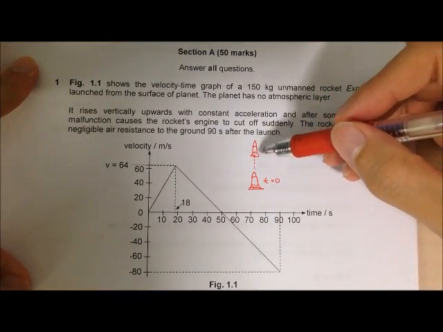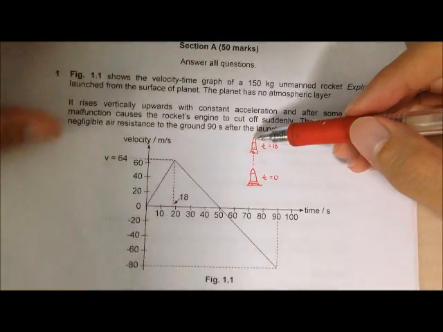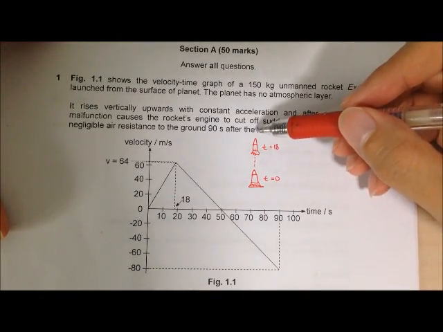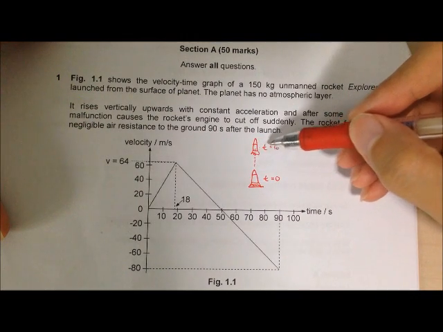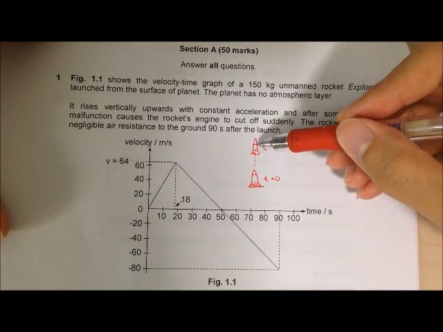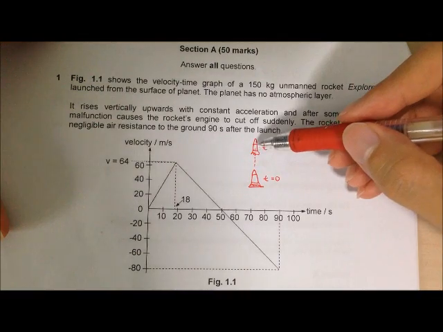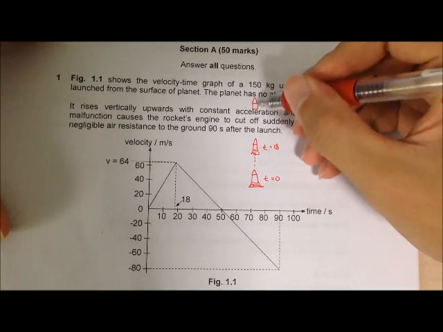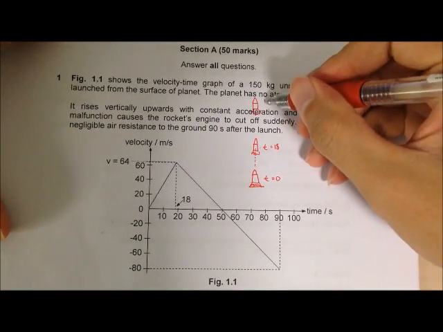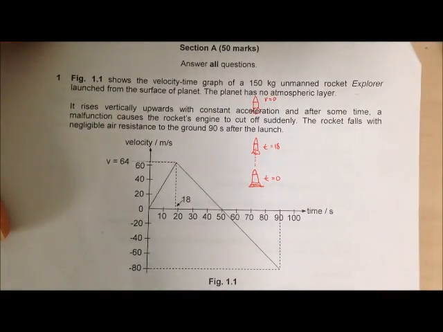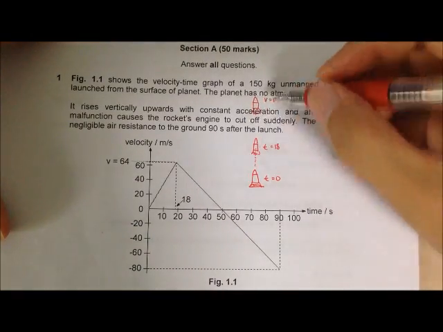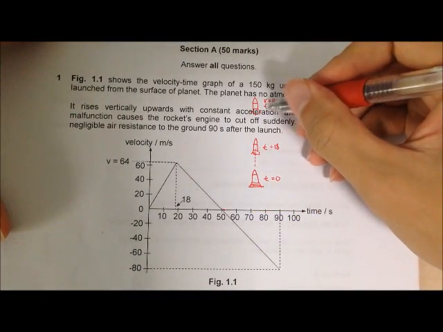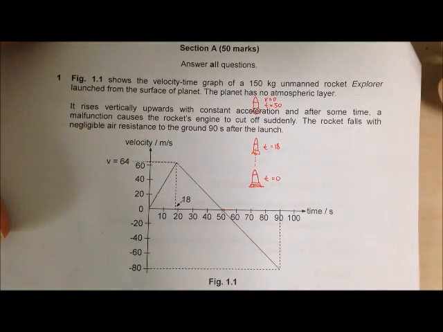Now, even when the engine gets cut off, because it has a high velocity at this point of time, it will still take some time for the gravity to pull it down. So at t equals 18, the next moment is not that the rocket starts to fall. Okay, it still has some upward inertia, and the rocket will continue to go up, okay, until the velocity becomes 0. That is when your rocket starts to fall. So as the velocity goes to 0, this is the point. So that's why t equals 50 is actually your maximum height.